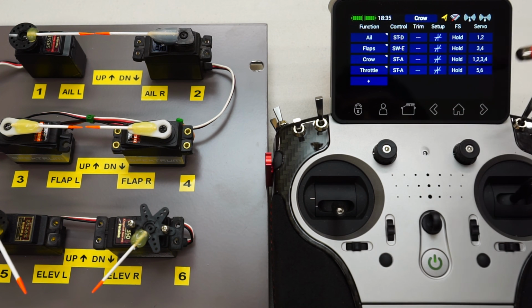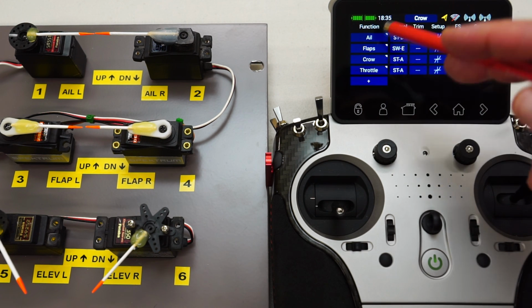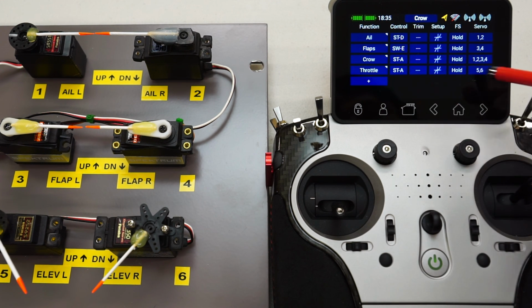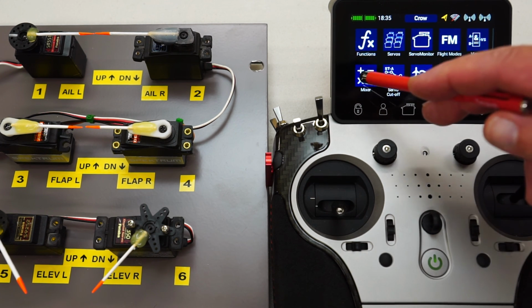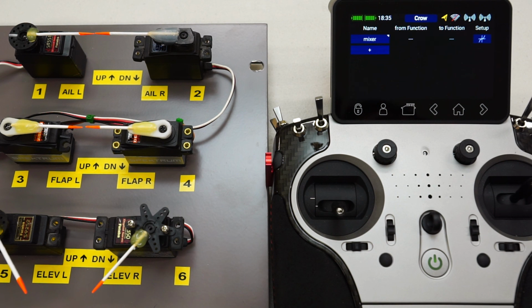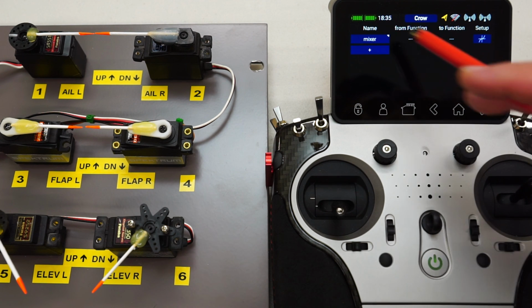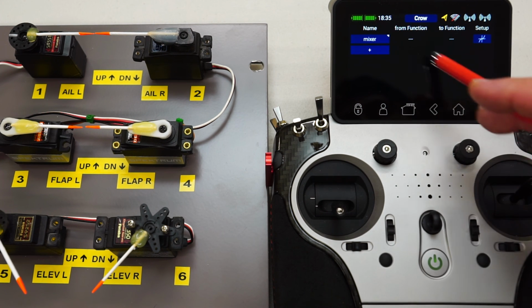However, in some situations, you want to mix, say, 2 functions together. You could do it in here as well, but sometimes it's just easier to do it within the mixer menu. Because say you had multiple servos on a flight surface, you don't really want to program each servo again for the mixer. You would come into here and mix the 2 functions together.